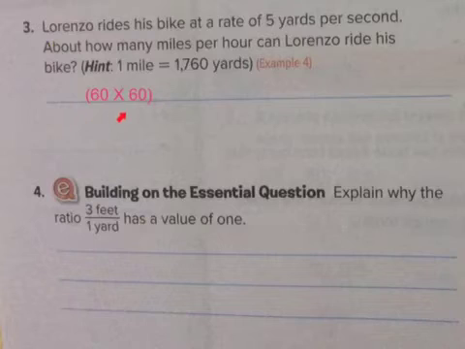So I start by doing that. I just take 60 seconds times 60 for the minute, and that will give me my total number of seconds in an hour. And I know that he can ride 5 yards per second.